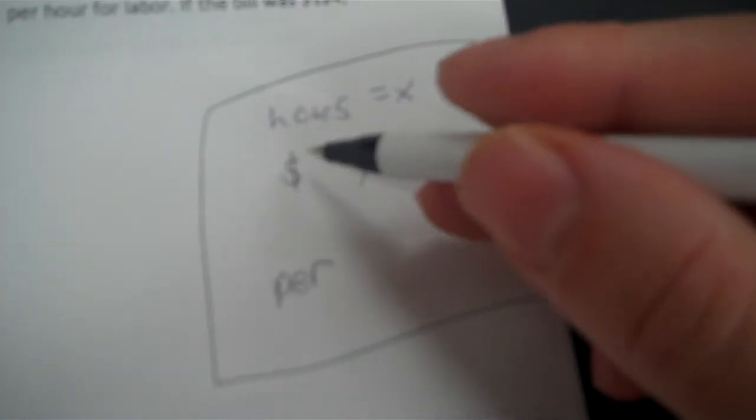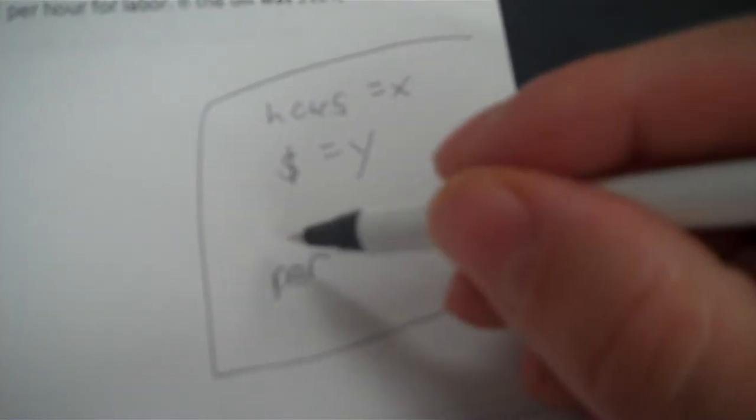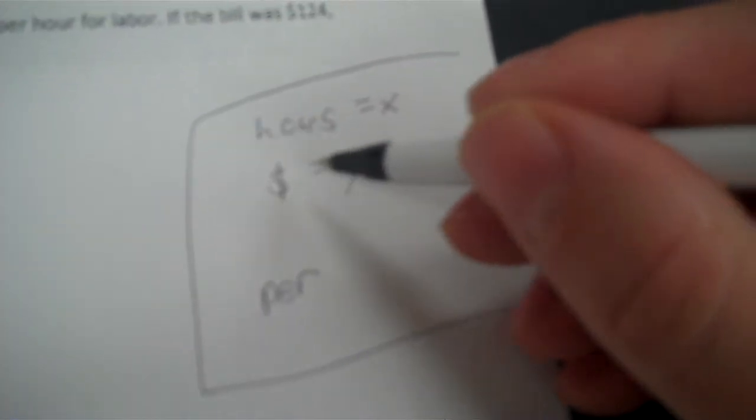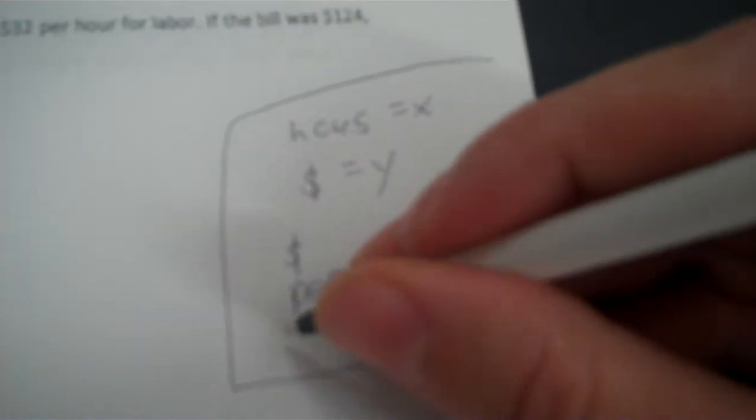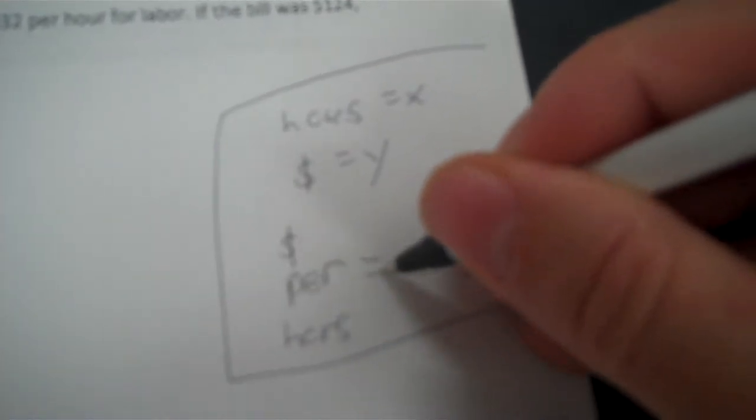Then we've got to put the y on top. Don't put the letter y. You put what the y label is, which is dollars, and what the x label is, hours. Dollars per hour, it isn't 76. That's for the part. Oh, $32 per hour. Pretty easy to figure that out.